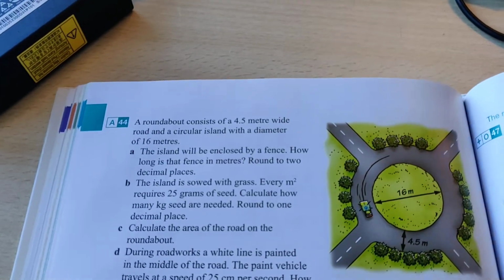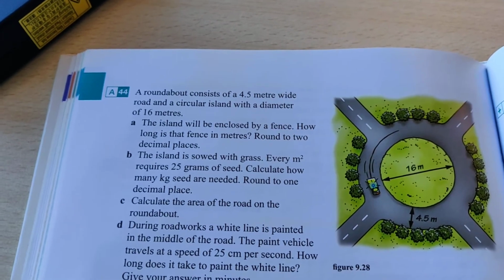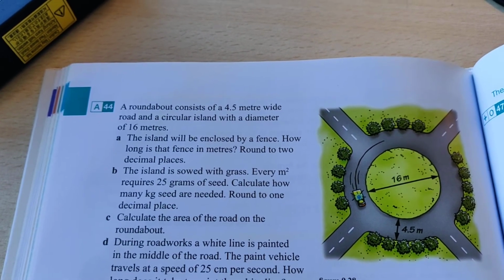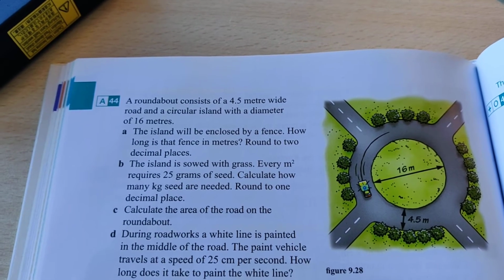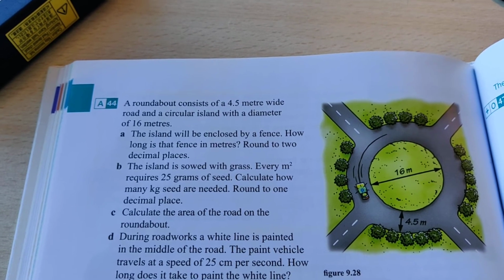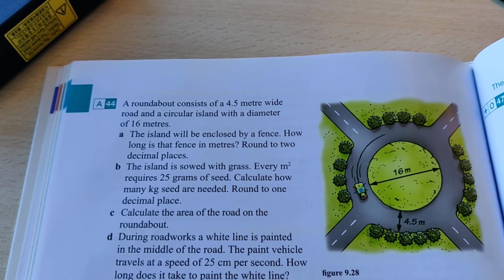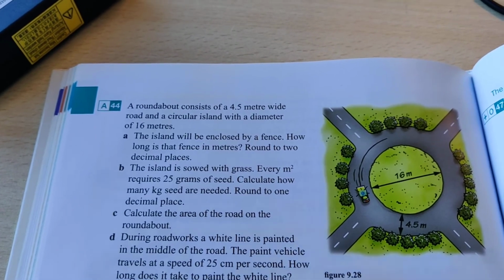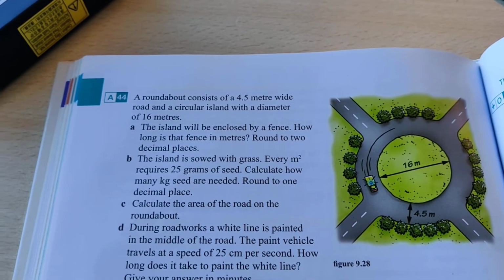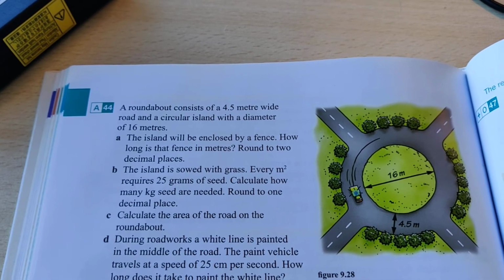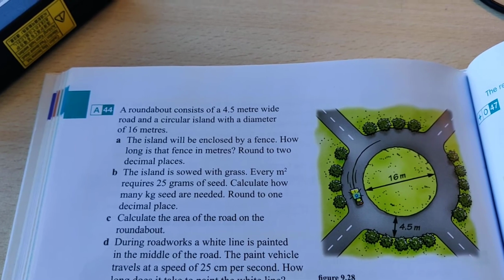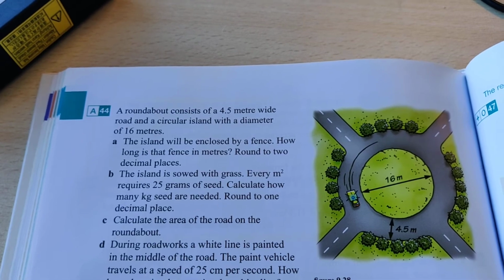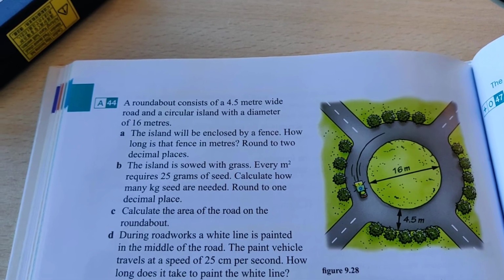Moving on to exercise B, the question says that the island is sowed with grass. For every squared meter, they require 25 grams of seed. Calculate how many kilograms of seed are needed, rounded off to 1 decimal place. Now we don't need the circumference, we need the area. So what is the area of that island? To calculate the area, you need to know the radius. The diameter is 16, so the radius is 8.